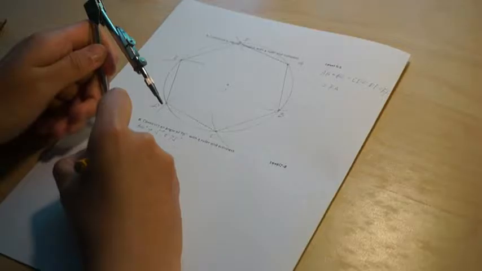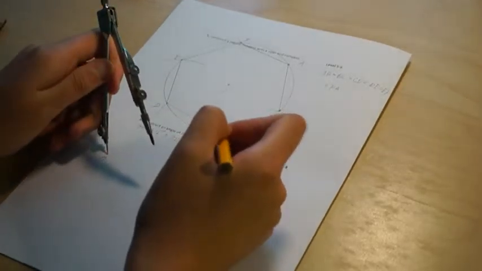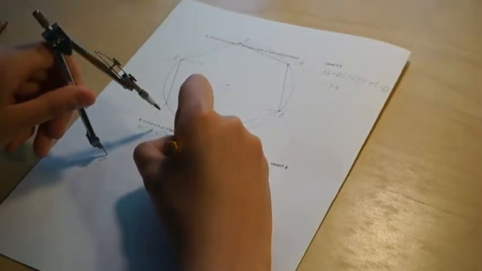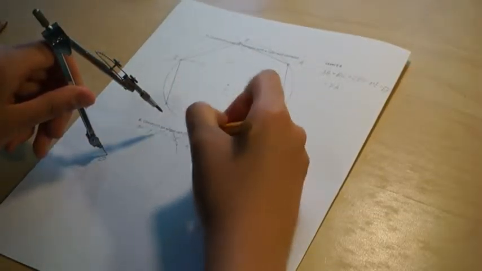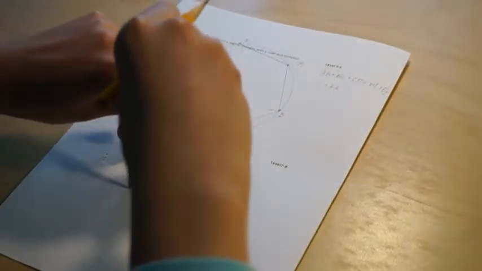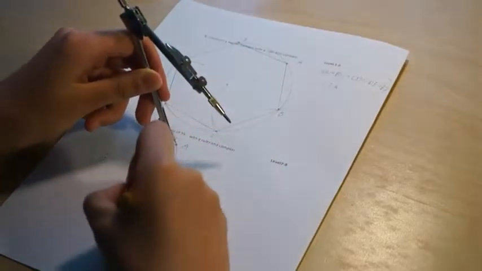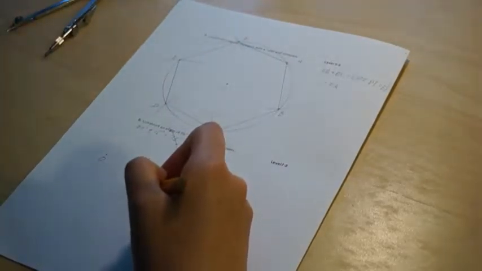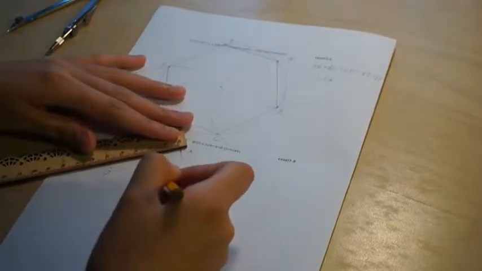Point O as the center to make a big arc. Any point on it as point A. And also repeat the process to find point B. And construct them as line OA and OB.